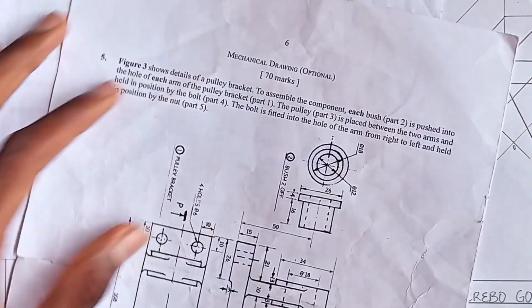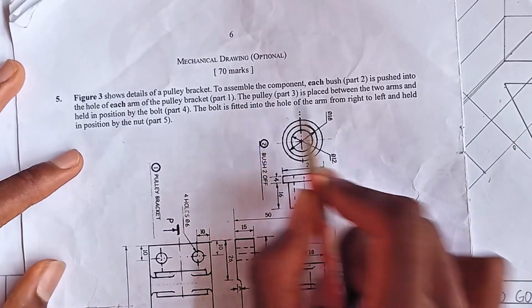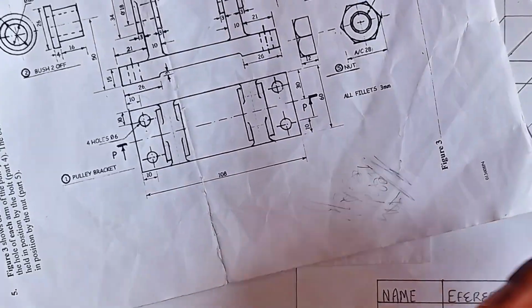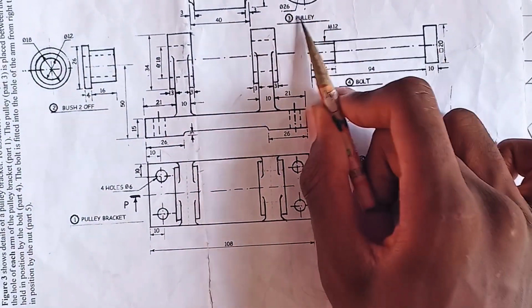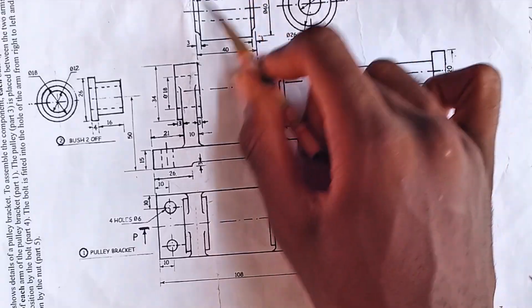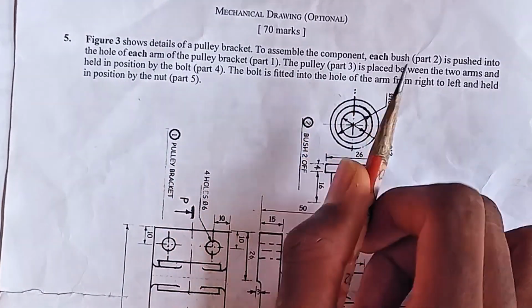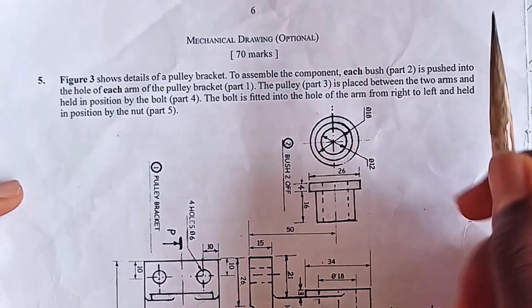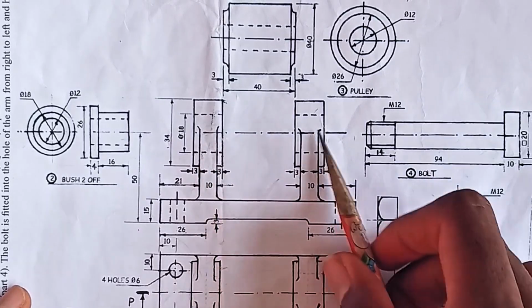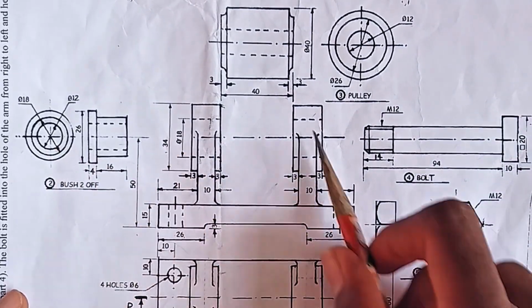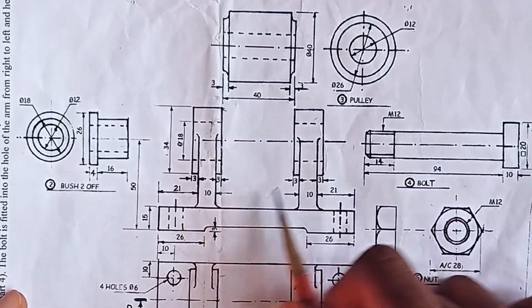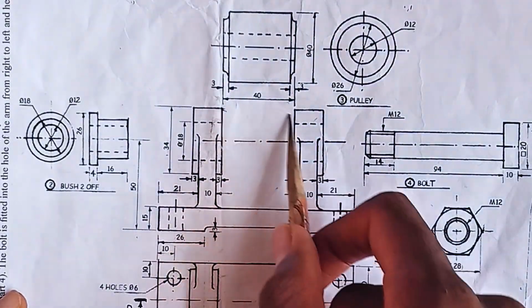All right. Then the question reads: after these two bushes have been inserted, the pulley part three. Where's the pulley part three? So this is the pulley. This is part three, the pulley. So this is the front. This is the end of the pulley. So what happens to the pulley? The pulley part three is placed between the two arms. So take note, it's placed between the two arms. So between these two arms, after this bush has been inserted in here and in here, this pulley is placed between. So between these two arms, it's actually in this place to be placed.